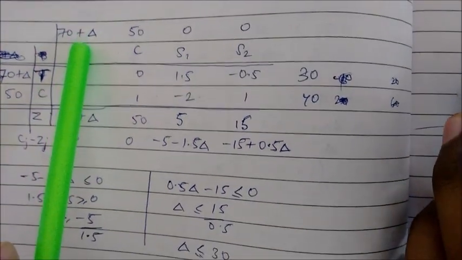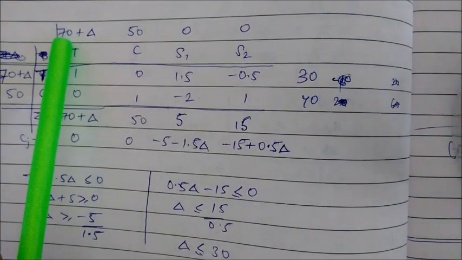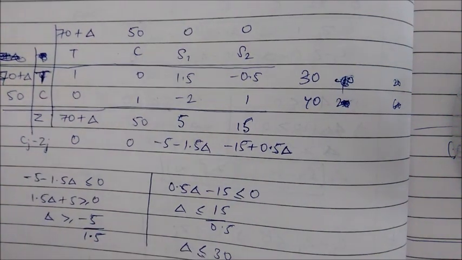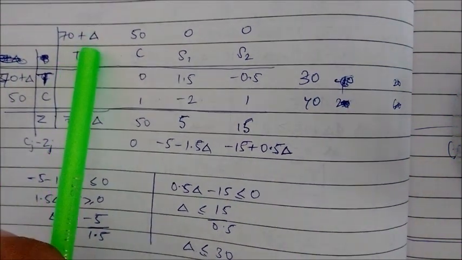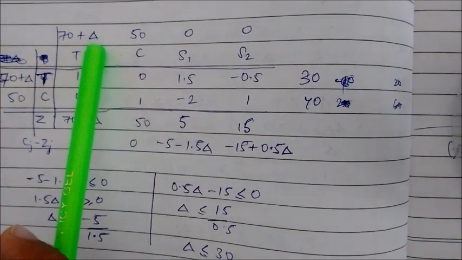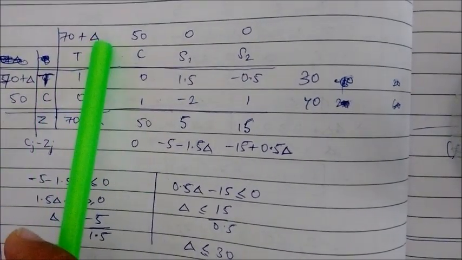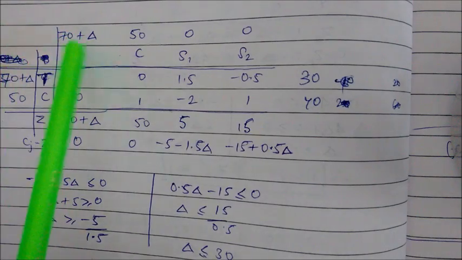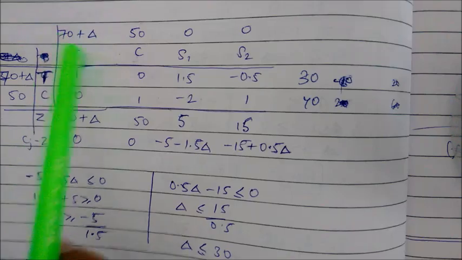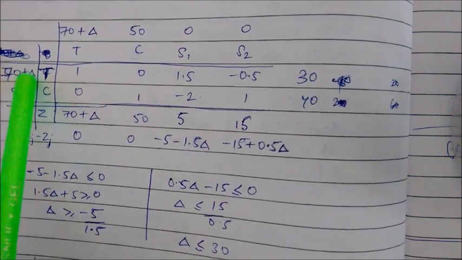If we need to change the value of 70, to what extent can we increase or decrease it? In order to do that, we add a variable called delta, 70 plus delta. Because this table is a part of our optimal solution, we'll write down this cost 70 plus delta out here as well.